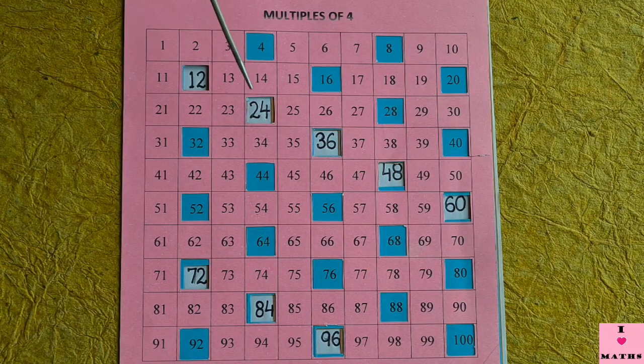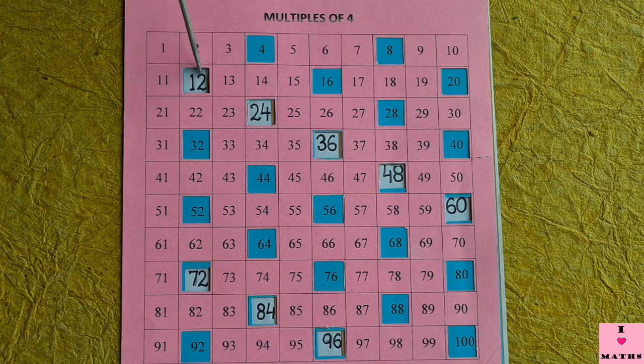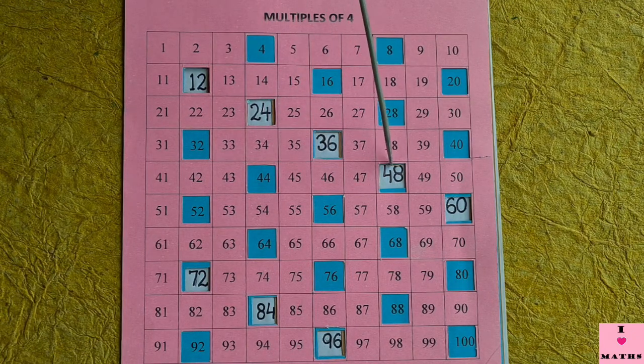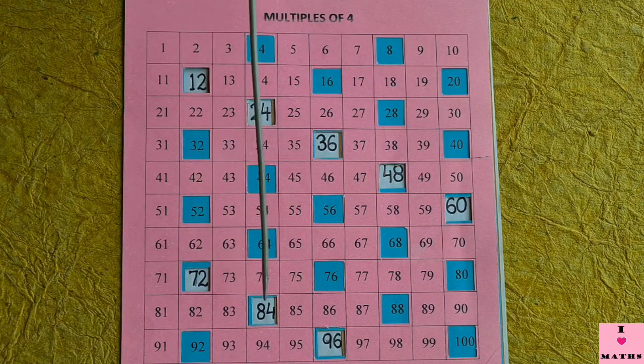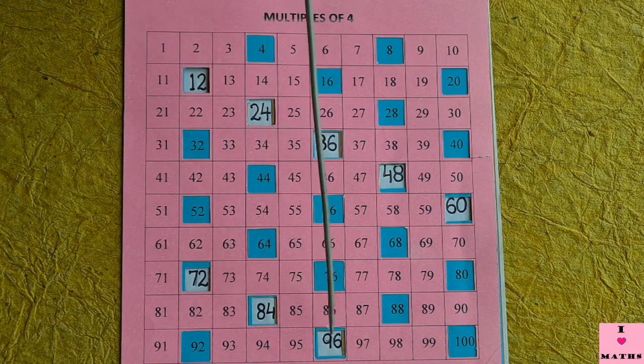And again children, you can see that the other common multiples of 2, 3 and 4 are the multiples of the lowest common multiple, which is 12. 12 ones are 12, 12 twos are 24, 12 threes are 36, 12 fours are 48, 12 fives are 60, 12 sixes are 72, 12 sevens are 84, 12 eights are 96 and so on.